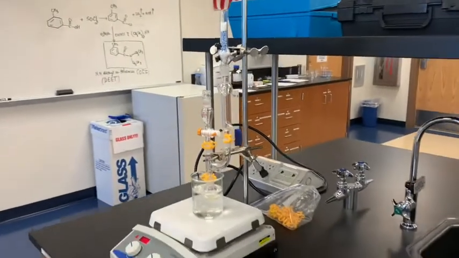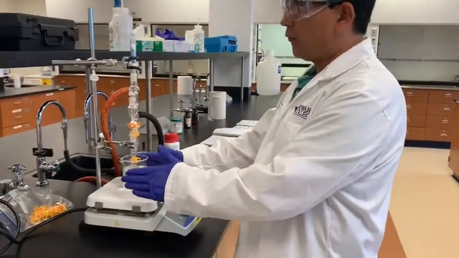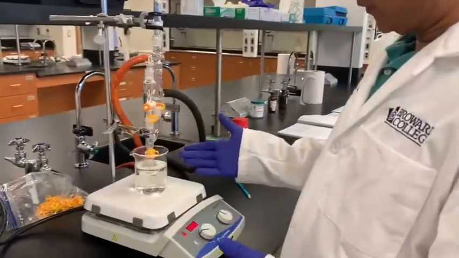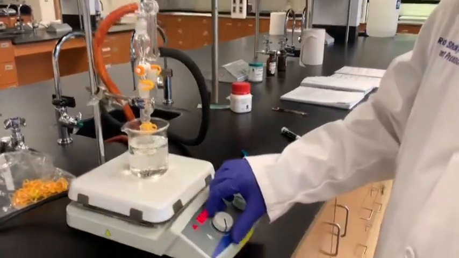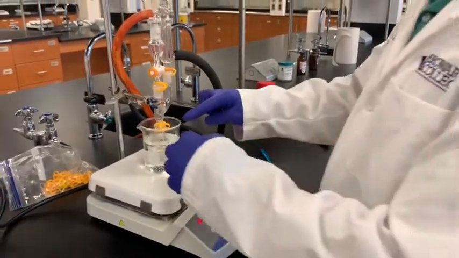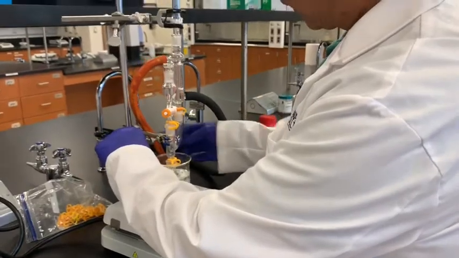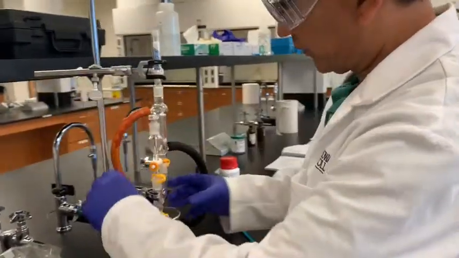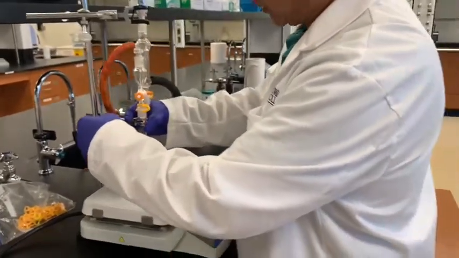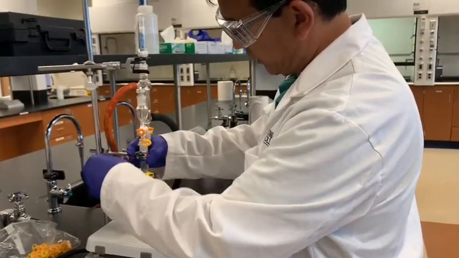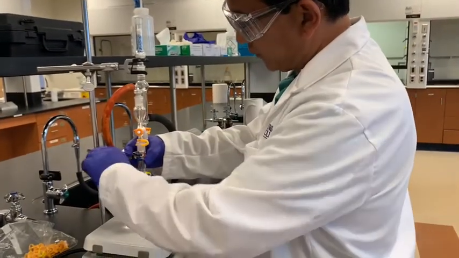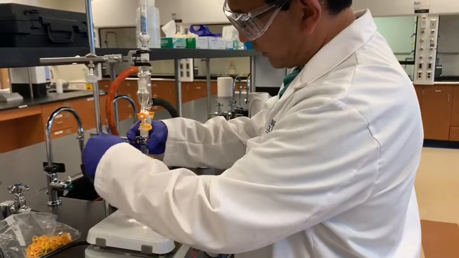Okay, we have been heating this for the last 15 minutes. At this time I will turn off this hot plate. I need to remove that from the water bath. I will just quickly remove this from the water bath, because it is supposed to be heated for 15 minutes, and it has been more than 15 minutes. Let me remove this from the water bath.